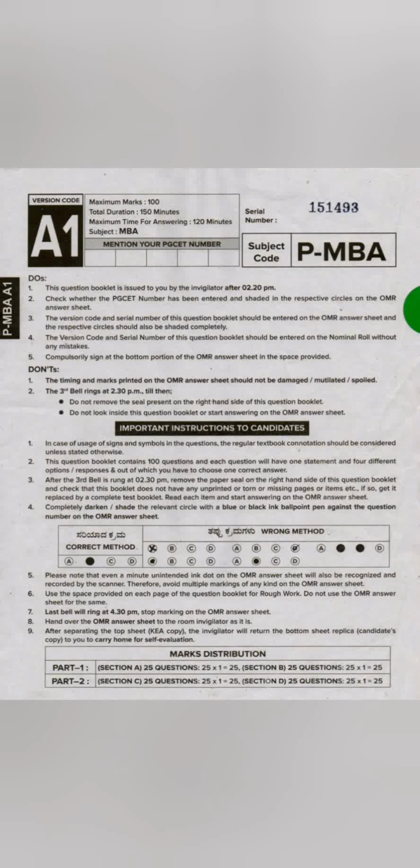Paper. So if you see, maximum marks is 100 and the total duration is 150 minutes, right? So that is 2.5 hours, and the maximum time for answering the questions is 120 minutes. So if you see in the bottom, it says that part 1 is 25 questions English and 25 questions general studies, and part 2 is maths and the reasoning, right? Which I will cover in the second video.